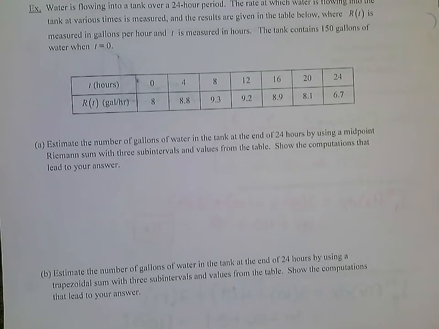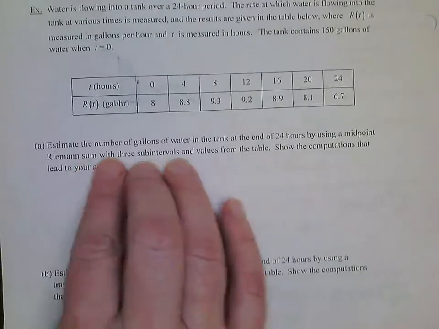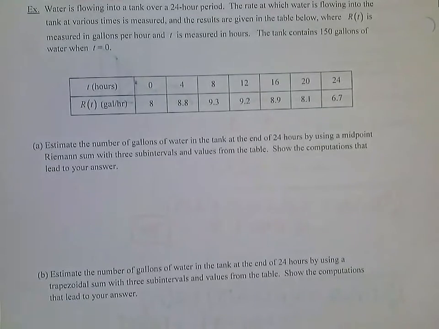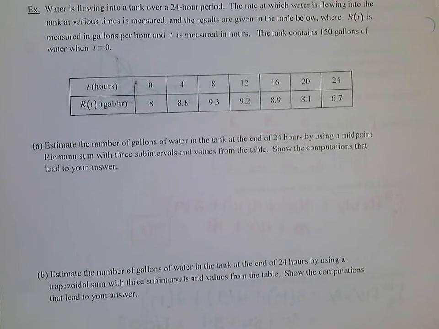Well, there's a hint. They want us to estimate using a midpoint Riemann sum. What is the midpoint Riemann sum calculating? Area under the curve. What does the area under the curve for rate of change tell me? The amount of change. So if I can use a Riemann sum or a trapezoidal sum to approximate the amount of change, and I know how much water was in the tank when I started, I can use the amount of change and how much water was in the tank when I started to find how much is in it at the end, right?